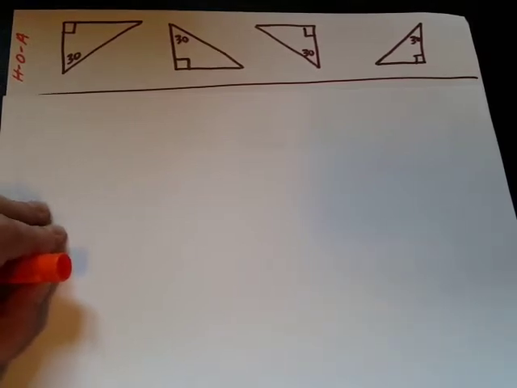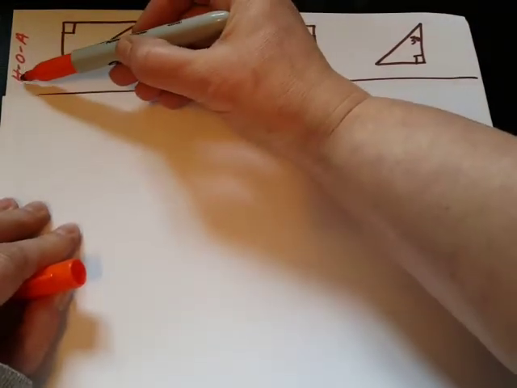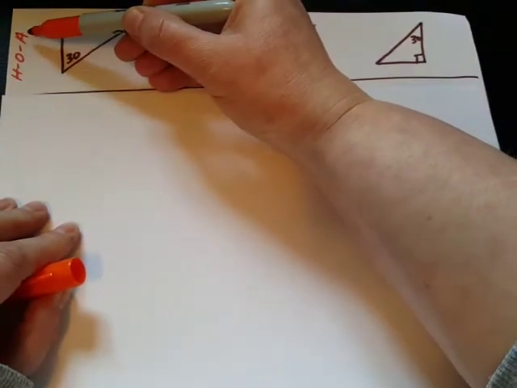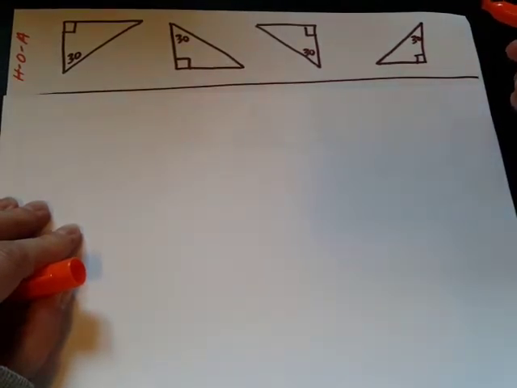It will get faster. So our step one with any kind of a trig question is to label the sides. So that's where we're going to start, is just how do we label them? So we're going to label them first with the hypotenuse, second with the opposite, and lastly with the A for adjacent. And adjacent means like beside.